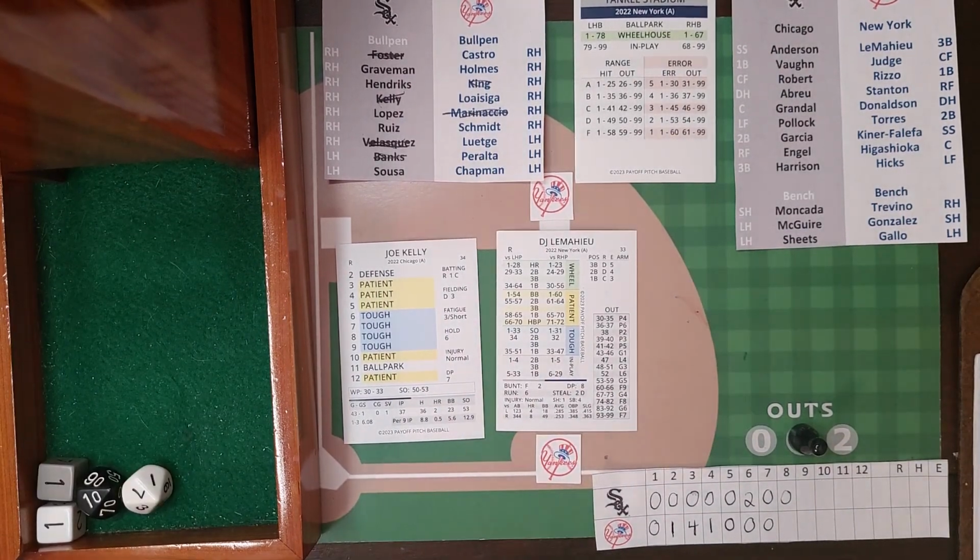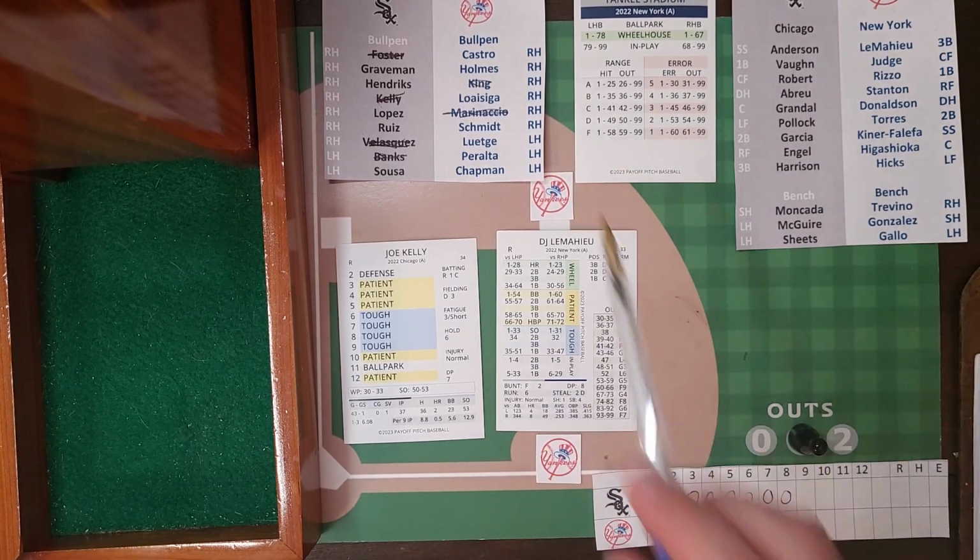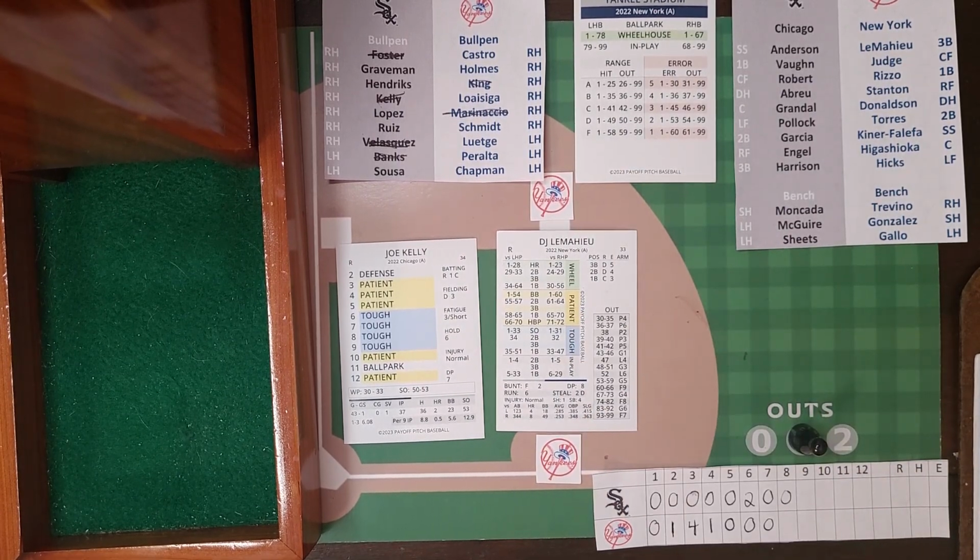And we get a 17. So now we look at the defensive chart, 17, which is the range of the shortstop. So we're looking at Tim Anderson, and his range is a D. So D range means 1 to 49 is a hit, 50 or higher is going to be an out. That is a 76. That's going to be an out.